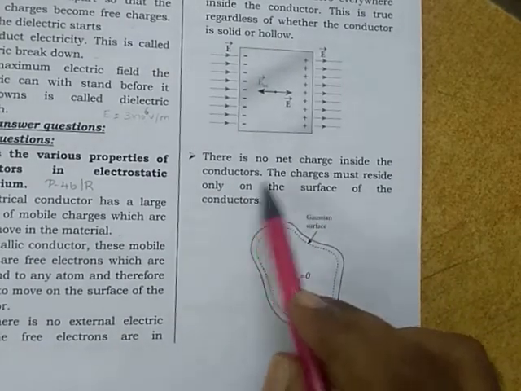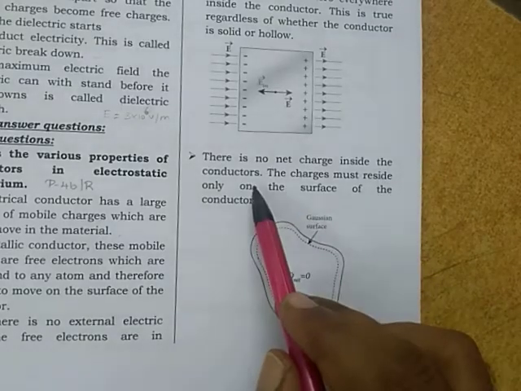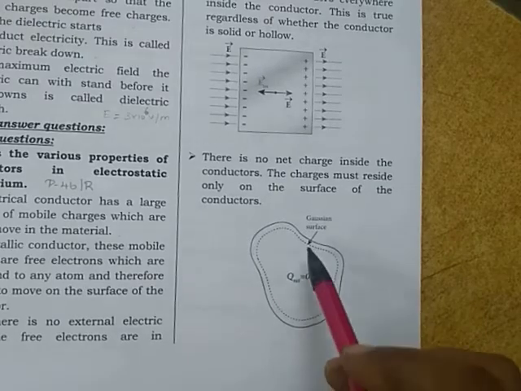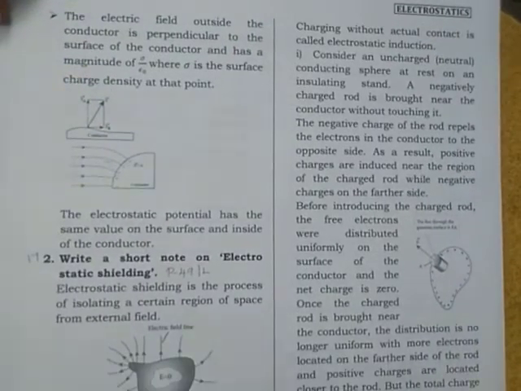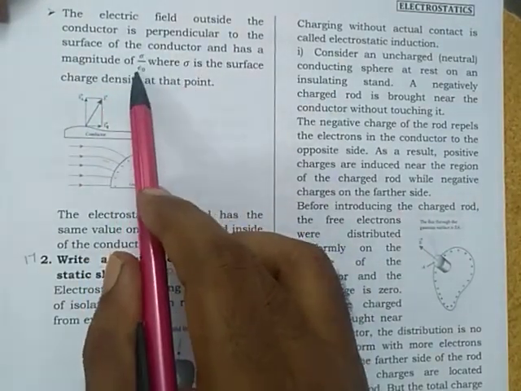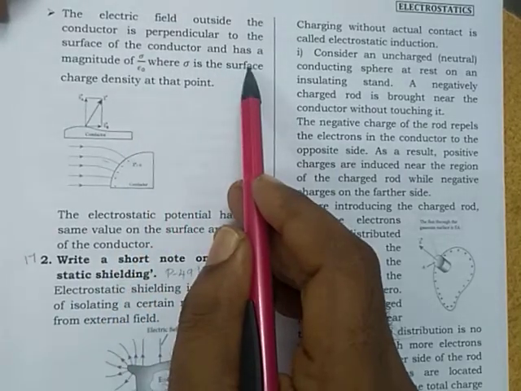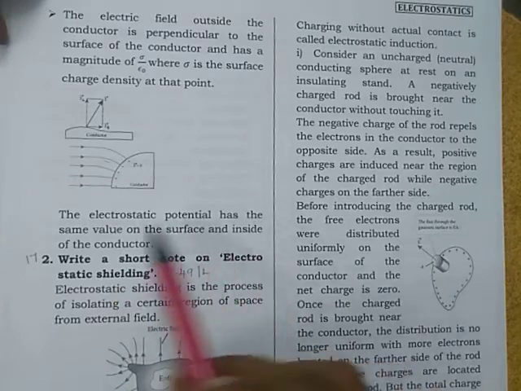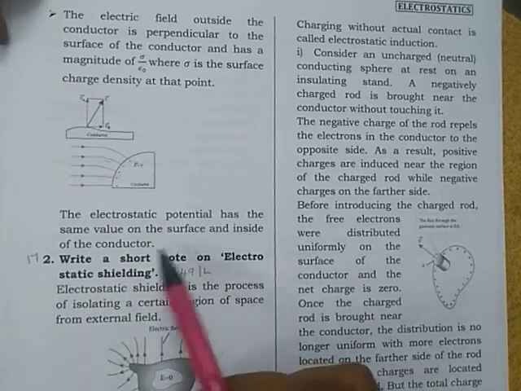Okay, there is no net charge inside the conductor, the charge must reside only on the surface of the conductor. Then the third point, the electric field outside the conductor is perpendicular to the surface of the conductor. It has a value that is sigma by epsilon naught. Here sigma is known as surface charge density. Then last point, electrostatic potential has the same value on the surface and inside the conductor.